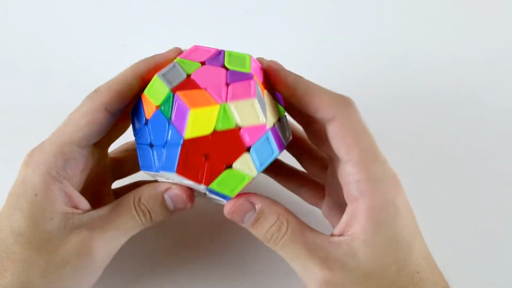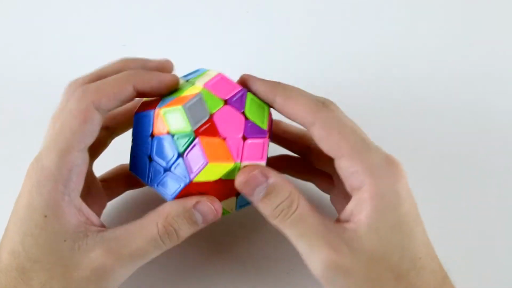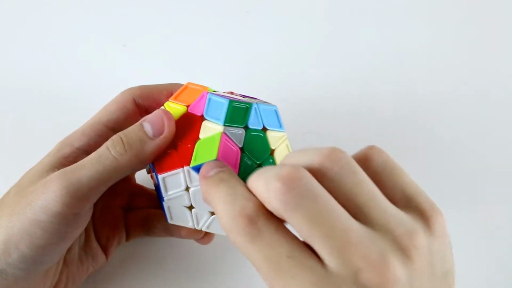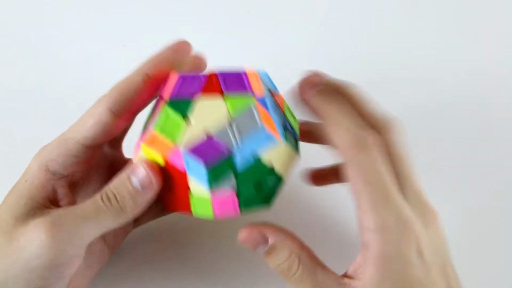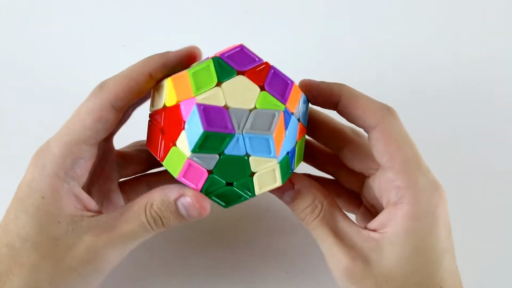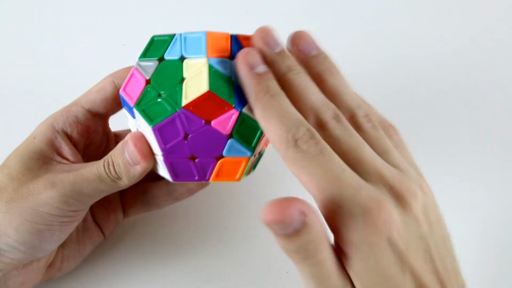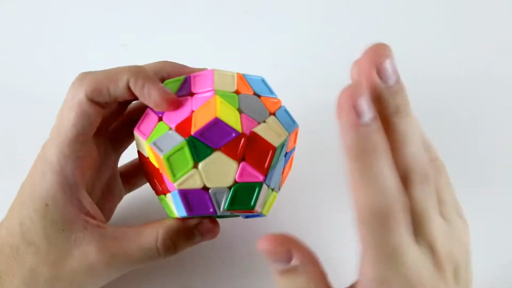Then for my last F2L pair, I have this dark green and red edge. So I'll move it up to this layer above the white, red and dark green slot. And the corner is back here. So I need to bring it from down here up to here. So I can move it into this layer and then move it up like so.